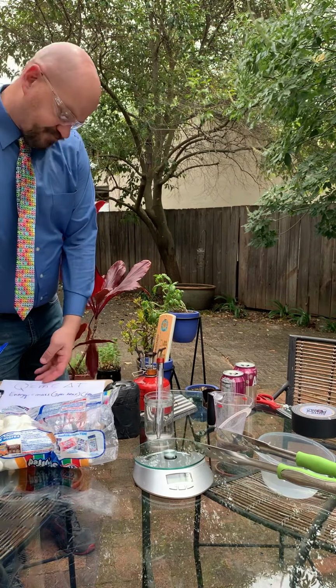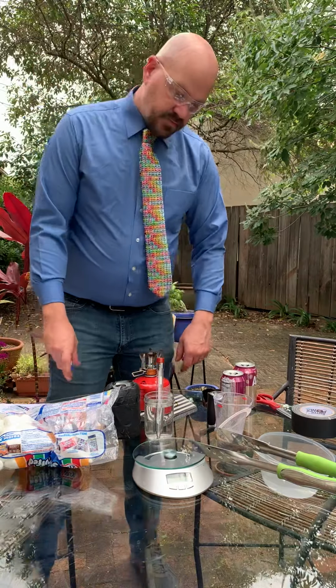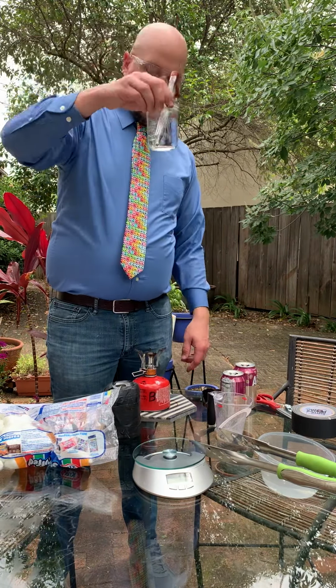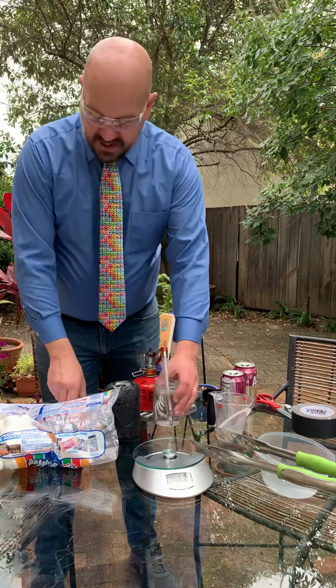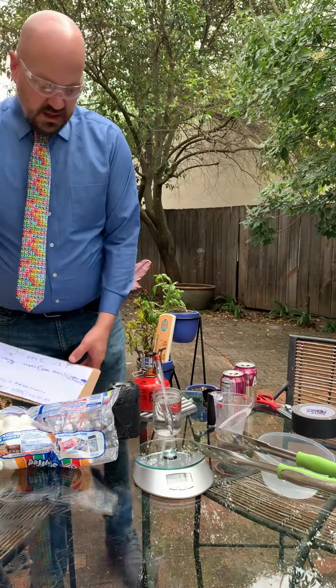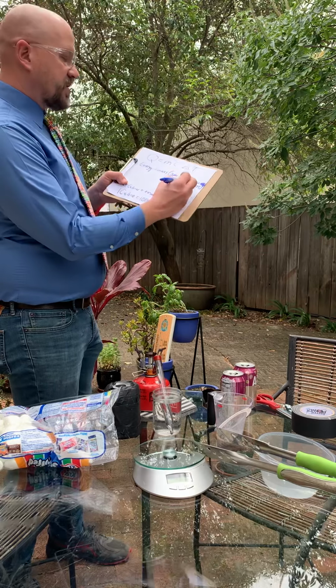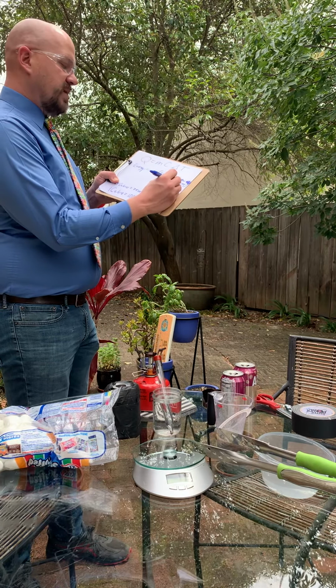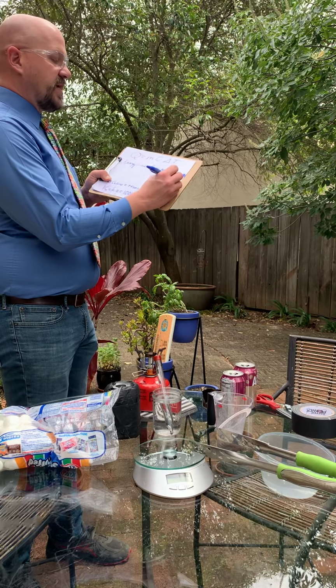So the first thing that we need to do is measure the temperature of our water. So if we're talking about a temperature change, that's going to be from initial to final. So T final minus T initial.